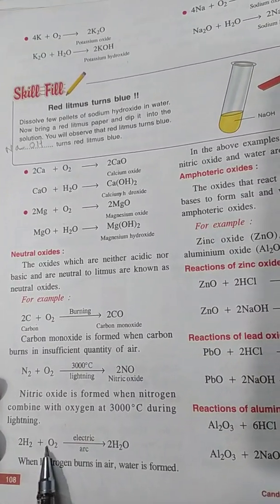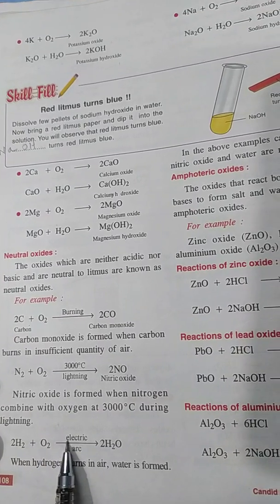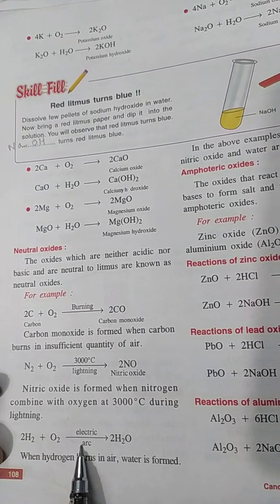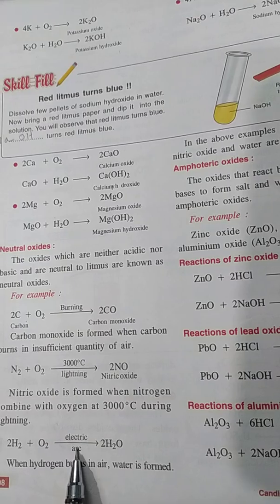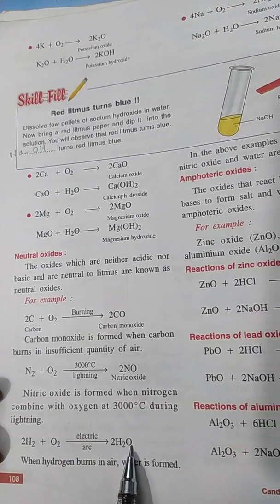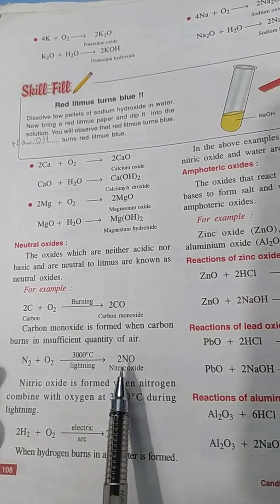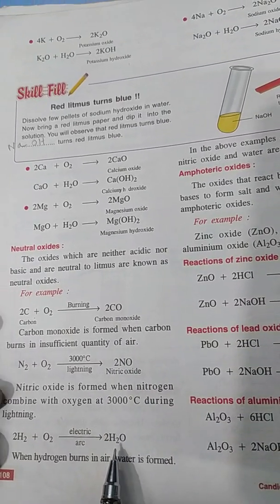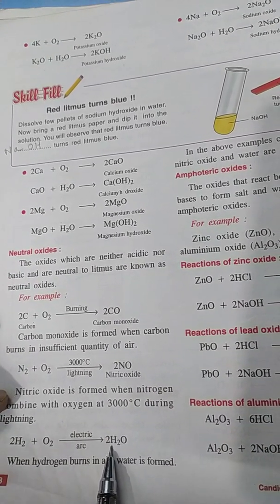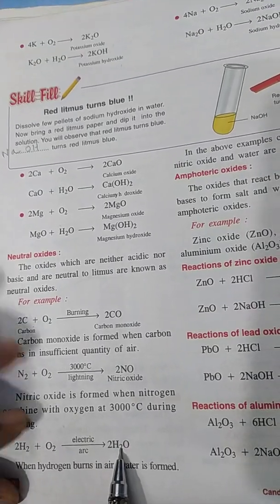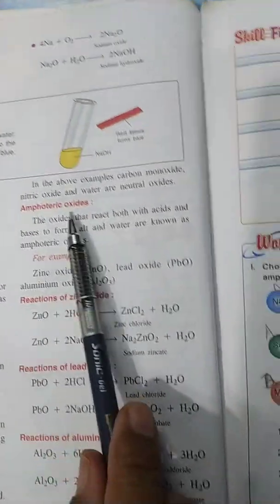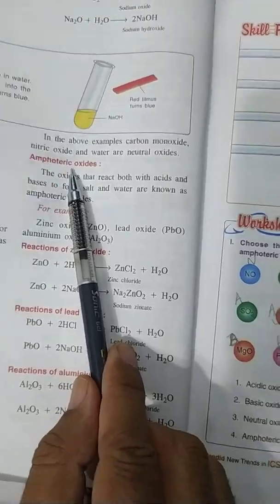Likewise, hydrogen and oxygen, on passing of electric current, give water vapor. So all these, carbon monoxide, nitrogen monoxide, and water vapor, are neutral oxides. Now let us talk about amphoteric oxides.